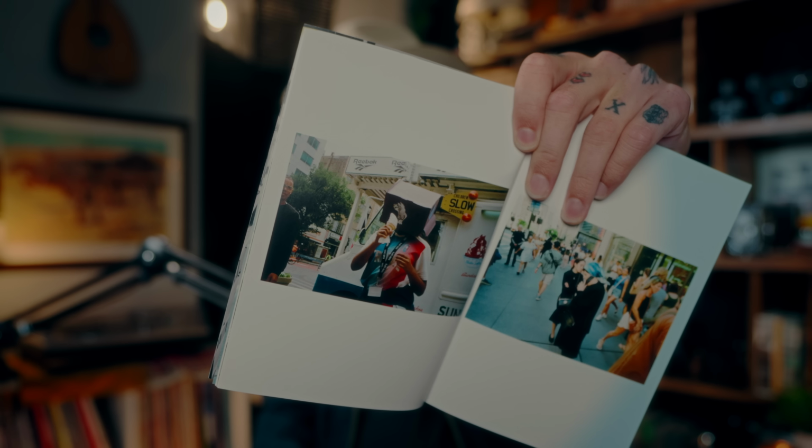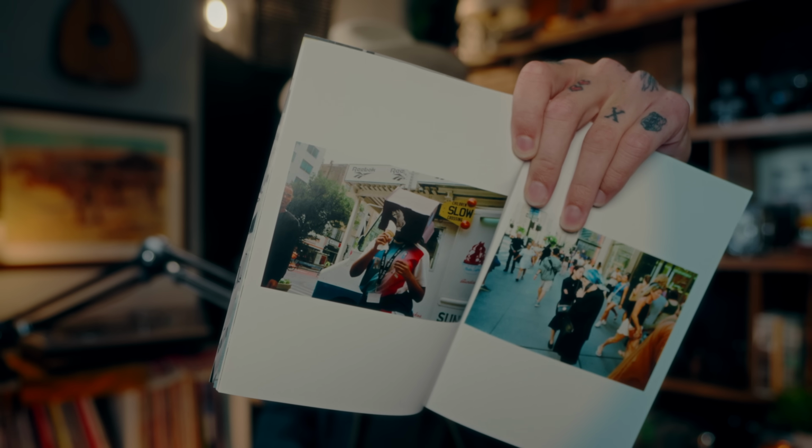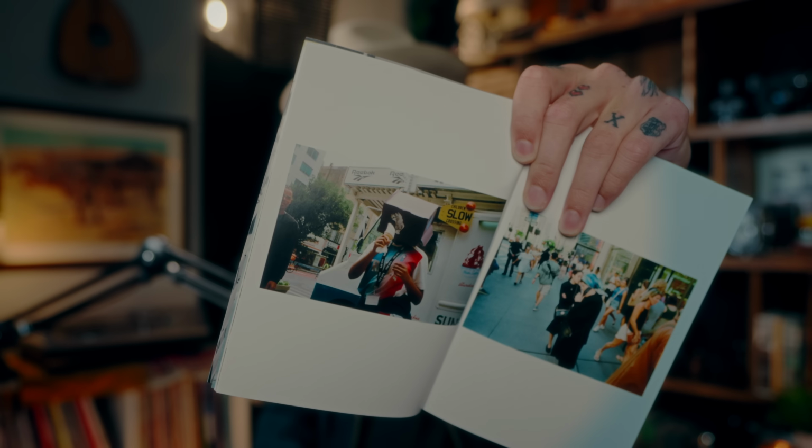A good example of this is this photo right here. Not really sure what is happening here. A dude is eating an ice cream cone, but he has a box over his head. So that to me took several skills, and kudos to Mike for having them. You've got to be observant to what's happening around you and scanning constantly, looking for that interesting thing. And then you've got to have the technical skills to get the shot quickly, because as quick as you see something interesting, it could change and be gone.